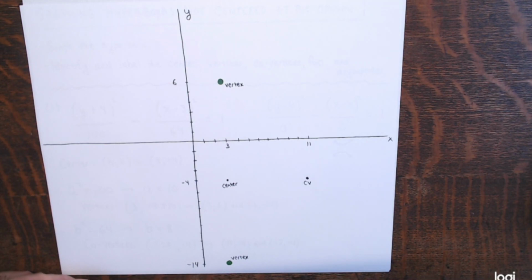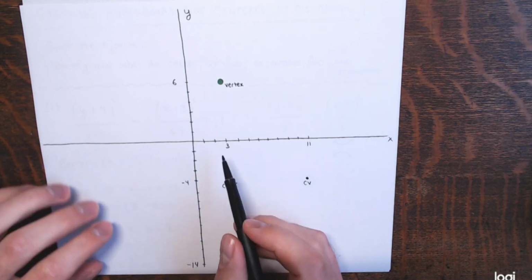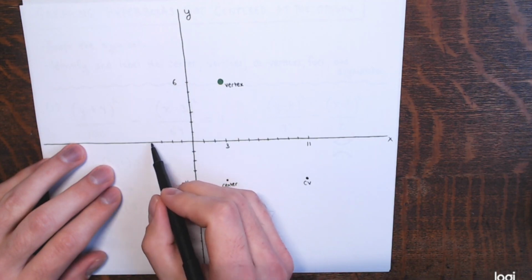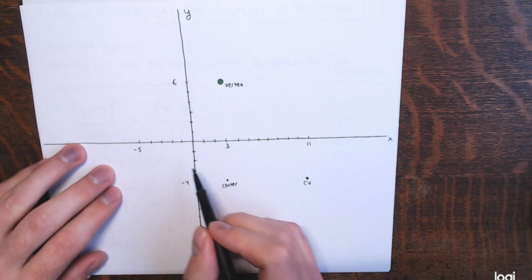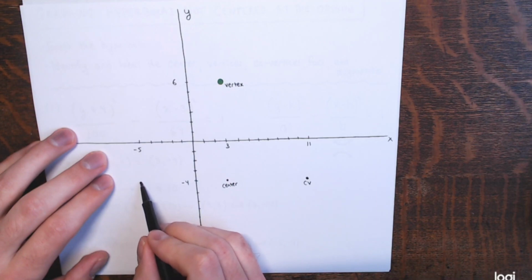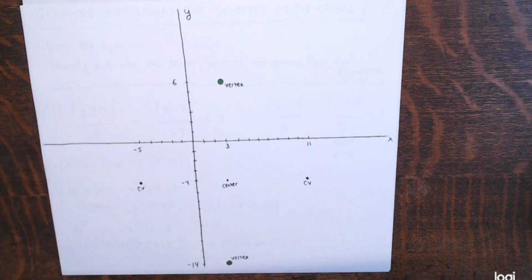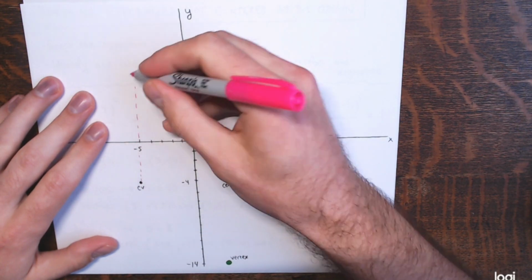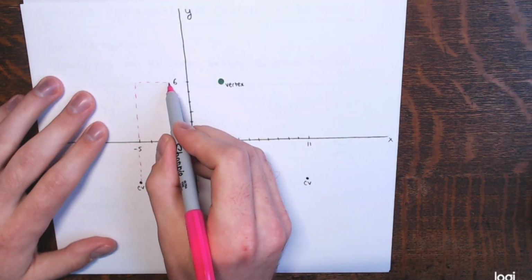You can check that out yourself. So I went 8 units right and now 8 units left to negative 5, negative 4. There's the other co-vertex. Again, not a solution. What the co-vertices are used for, along with the vertices, is to make a little rectangle that'll help me draw the asymptotes. So I draw a rectangle that contains the vertices and co-vertices.